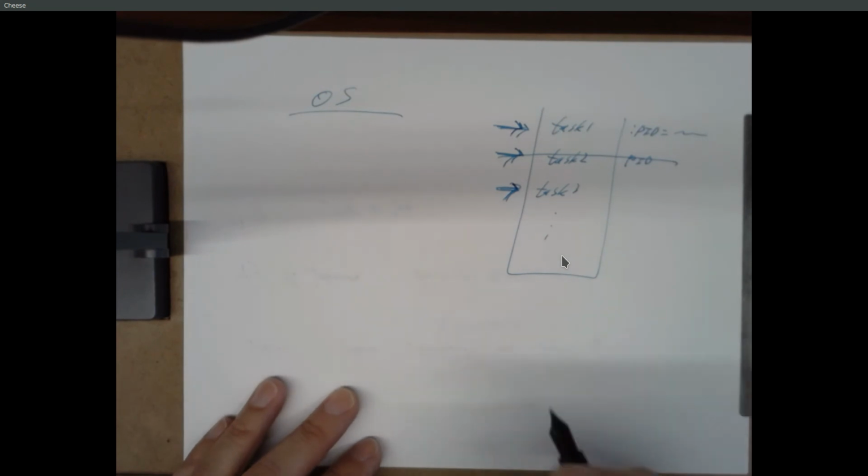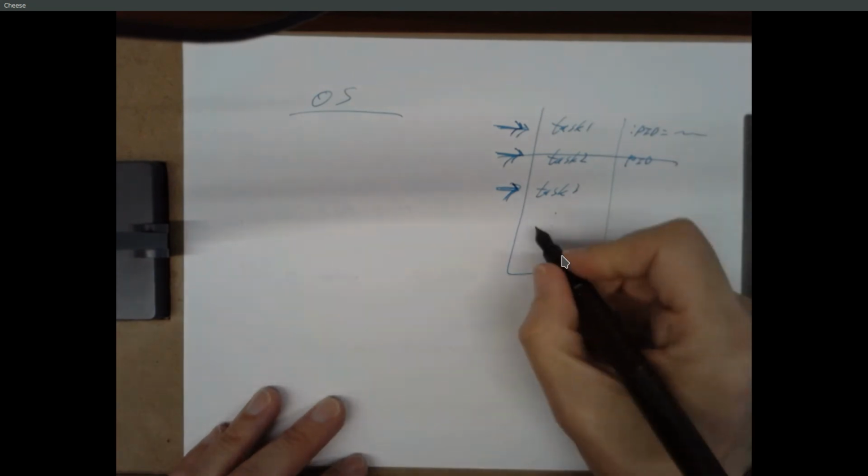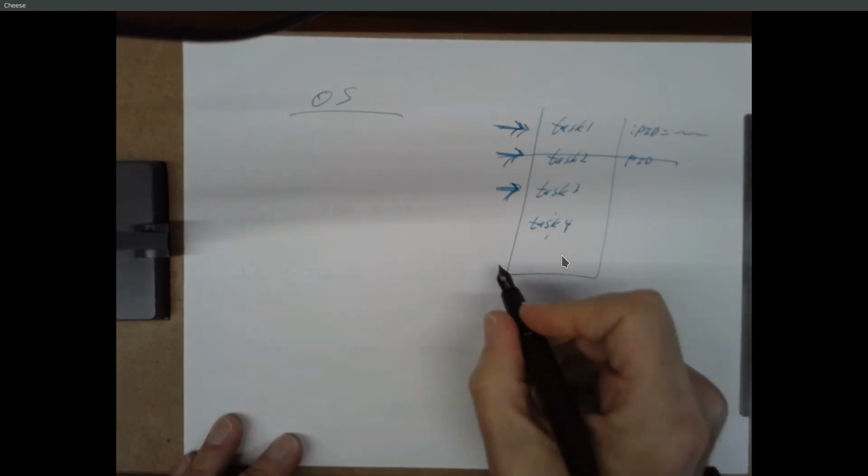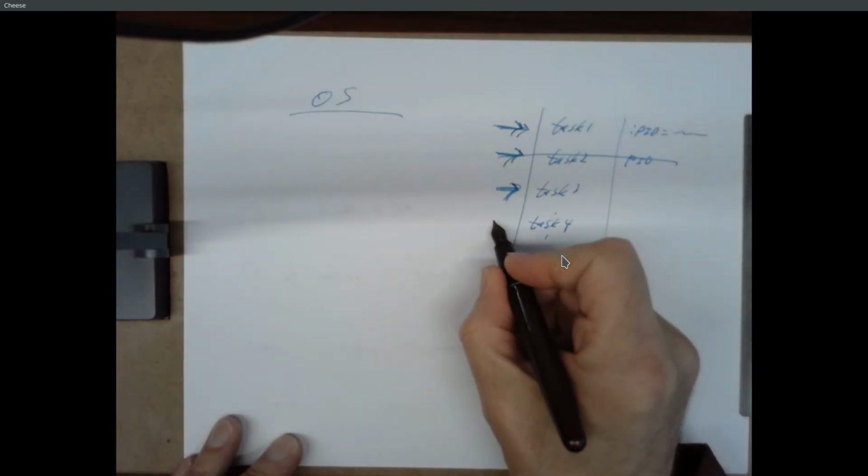And maybe while this is happening, somebody says, you know, PA5, and that creates a task 4 that goes into this list, what we call a queue. And then the next time task 3 uses up its quanta of time, now the OS will start executing task 4.